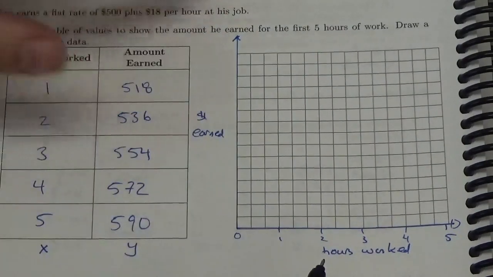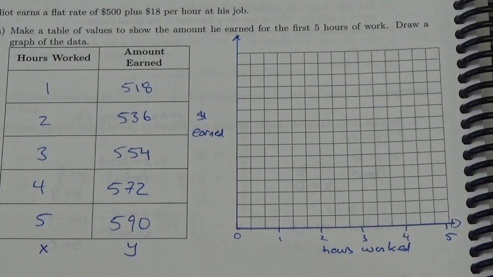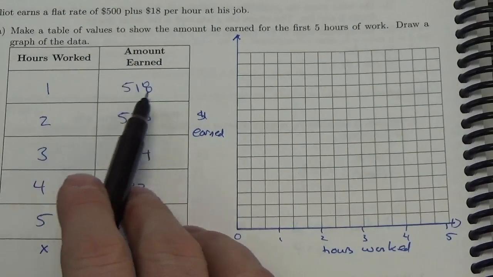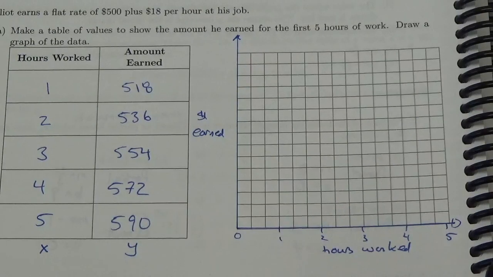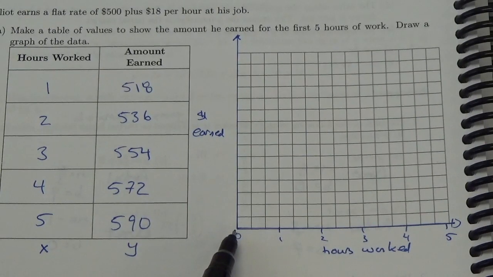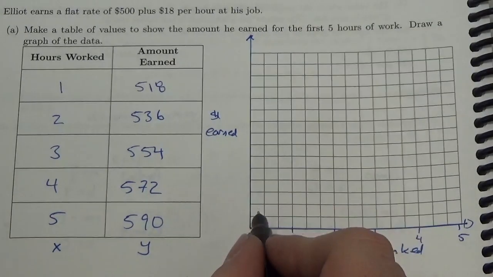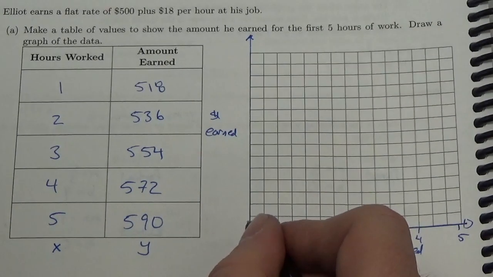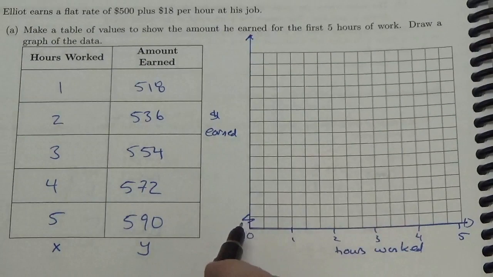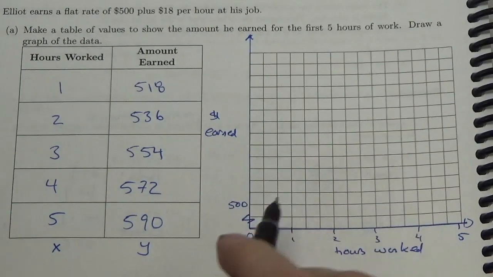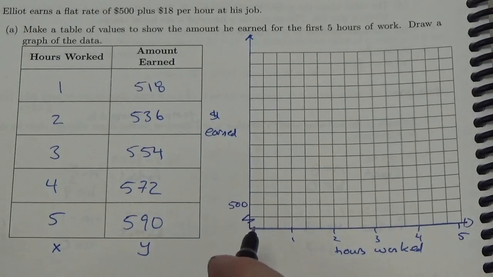Okay, now, along the y-axis here. Normally I wouldn't necessarily do it like this, but I see so many people do this that I feel we need to at least address this. My graph starts at, sorry, not even 518, it starts at $500, quite honestly, because if Elliot doesn't work any hours, he still earns the $500. That's the way that's been worked out for him. So some people want to start this at 500 right here, but if you're going to do that, remember that what we typically do is we throw a little break in the graph. That little symbol right there shows that this is not starting at 0. I'm breaking this up a little bit.